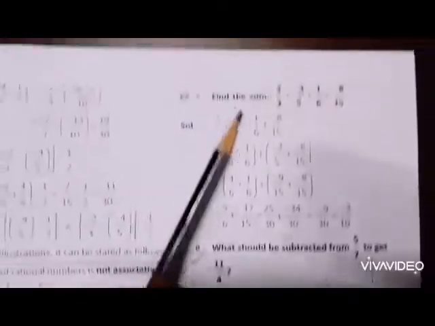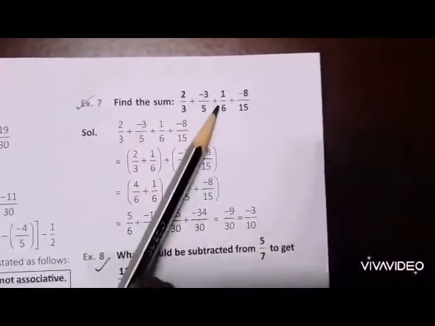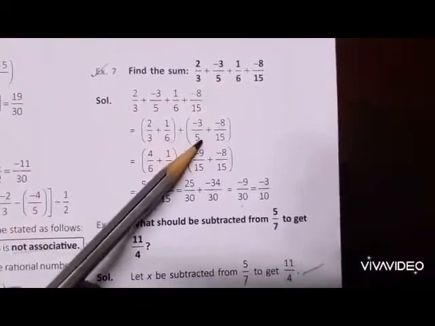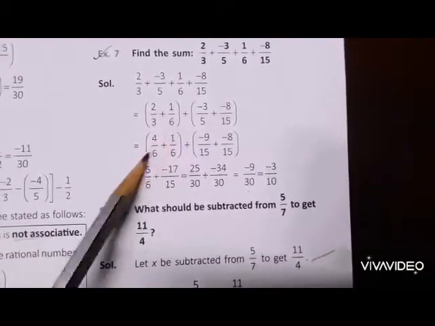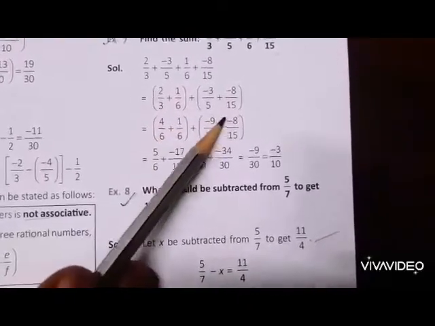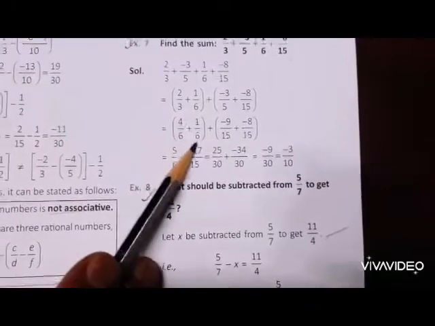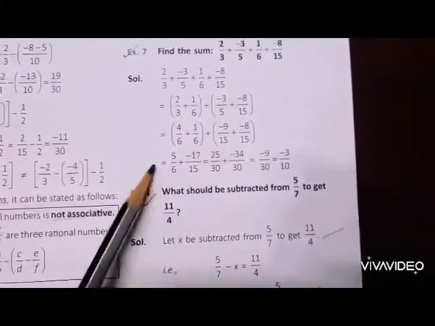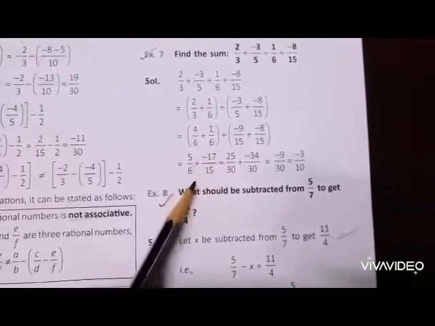Here, example, find the sum of these rational numbers. Some are positive, some are negative. We take the positive ones together and the negative ones together. That is what I have explained. So now, when I take the positive ones together and negative ones separate, what is the LCM? The LCM of the first bracket will be 6. So then, accordingly, when it is simplified, we get the answer 5/6.